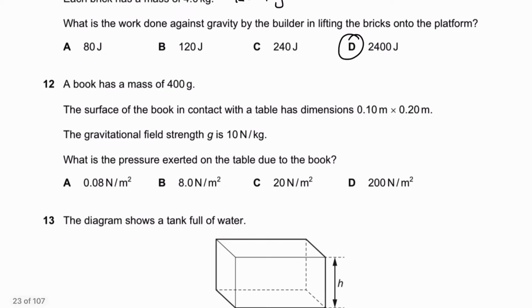12. A book has a mass of 400 grams. If you convert that into kgs, because we need to use our SI units, it is 0.4 kgs. Do not forget to convert into your SI units. The surface of the book is in contact with the table, which has the dimensions 0.1 meter by 0.2 meter. Therefore, the area is equal to 0.1 multiplied by 0.2, which gives us 0.02. Area is equal to 0.02 meters squared.